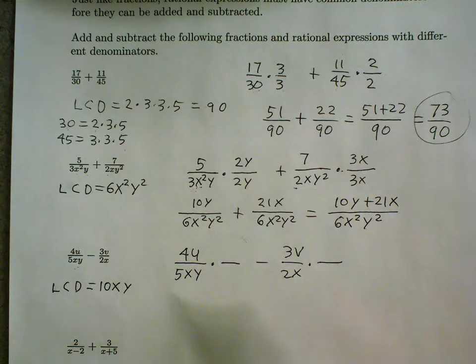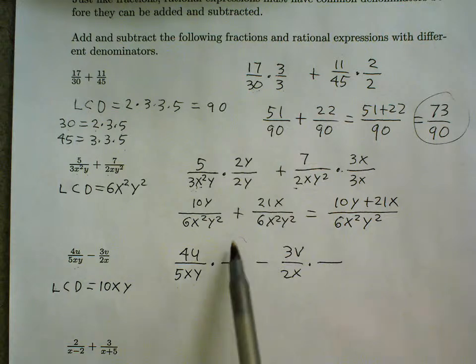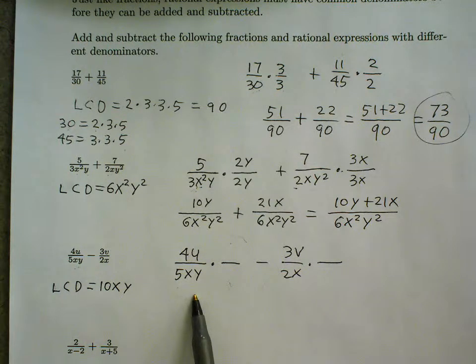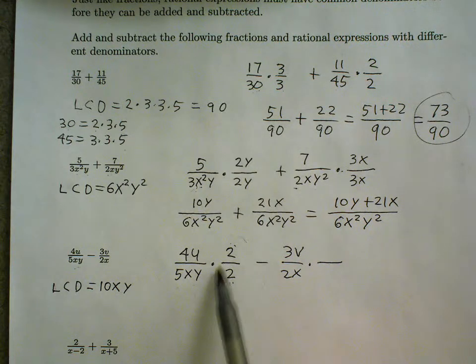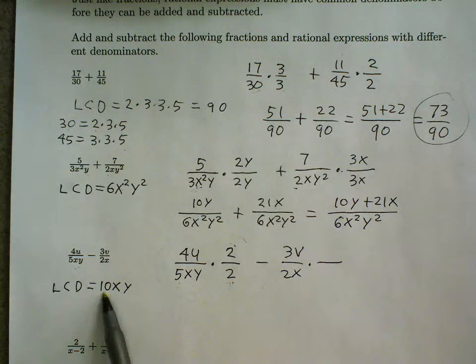Okay, when I multiply 4u over 5xy, I want to multiply it by 1, but I want the denominator to end up being 10xy. So what form should 1 take on this one? Just 2 over 2. 2 divided by 2 is 1. We're just multiplying by 1. Anytime you multiply something by 1, you're not changing its value, but we are changing its form. And then you can always check: 5xy times 2 is 10xy.